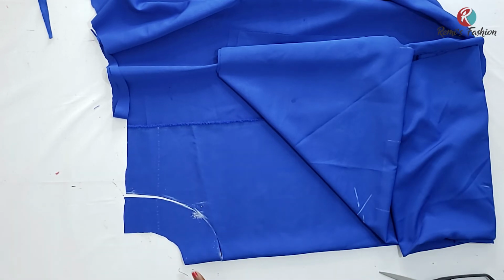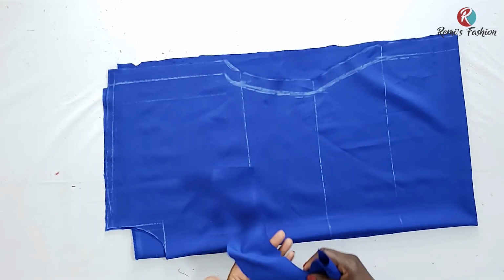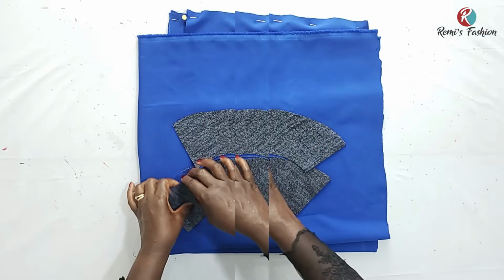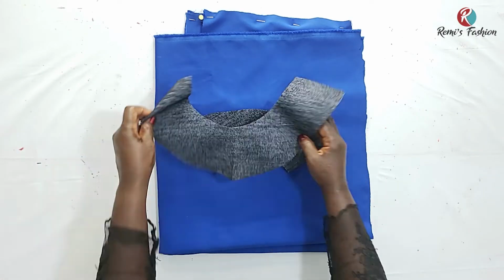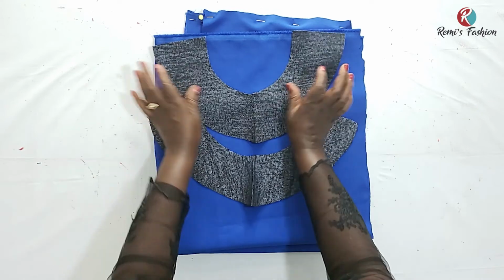Okay, so I'll cut a second one as well because we need two, one for the front, one for the back. So now I have my kaftan front and back, and I have my facing, both of them as well. I have interfaced my facing, both for the front and the back. I just ironed on interfacing on it.